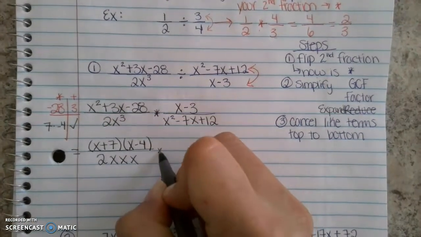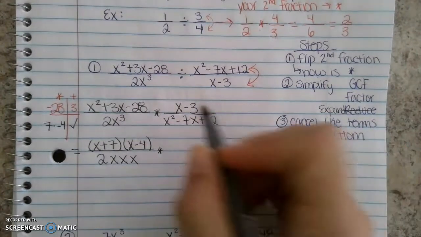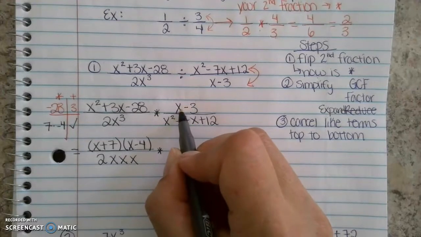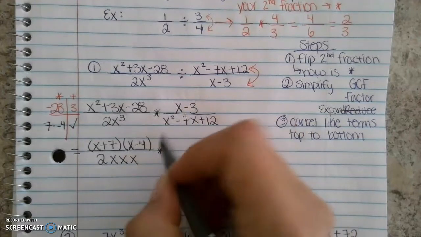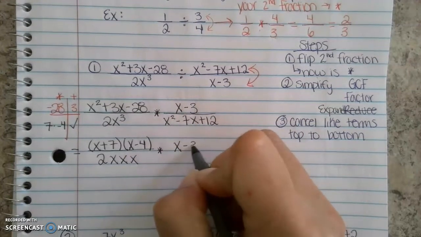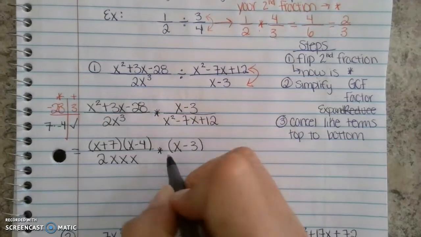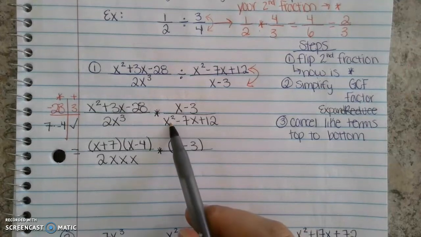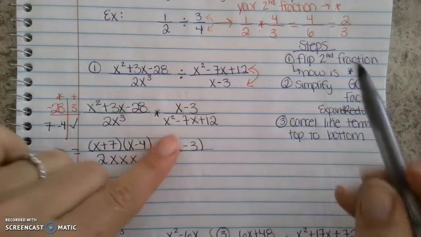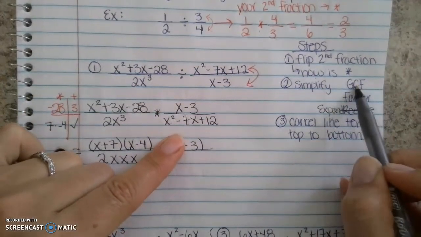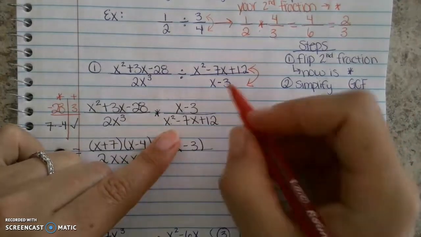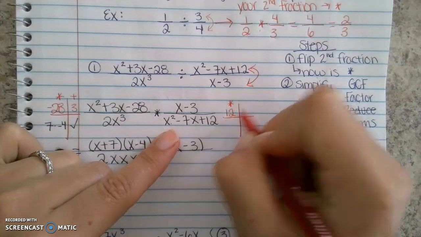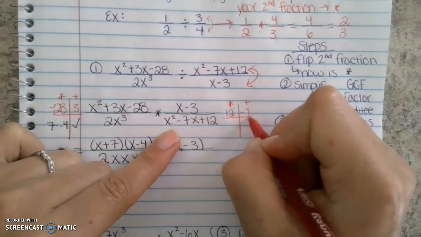Next, x minus 3. There's no GCF here and no x squared, so I'm not going to factor this. I just leave x minus 3 alone, and I'll put it in our groups because we're used to seeing it that way. Then x squared minus 7x plus 12, not a GCF, but I am going to factor this one. I'm going to look at what multiplies to get me 12 and adds to get me negative 7.